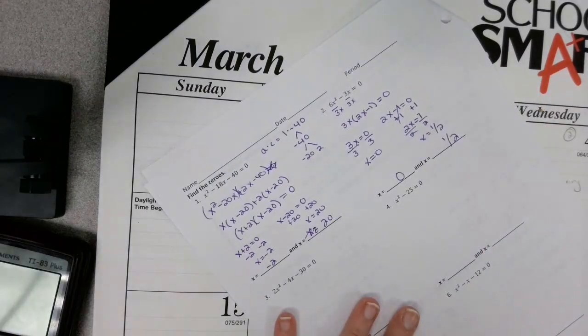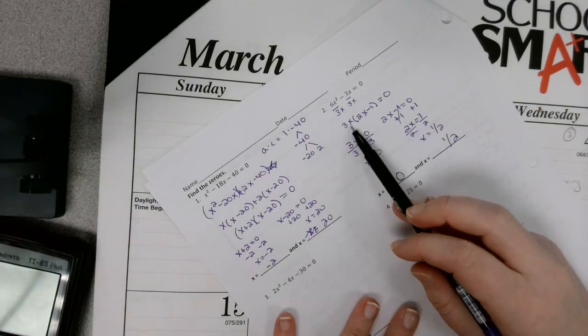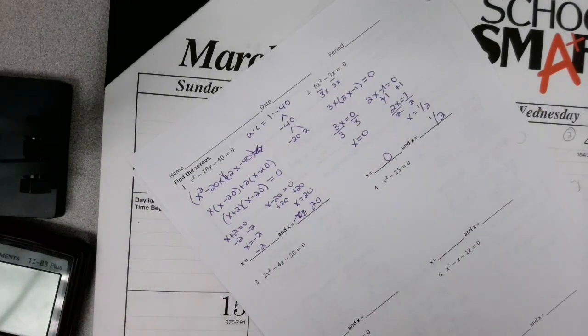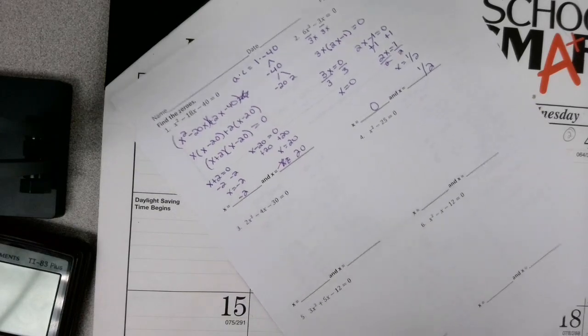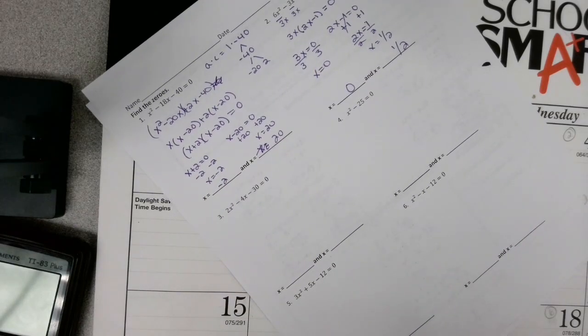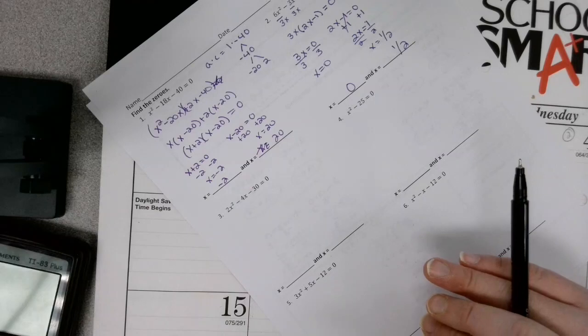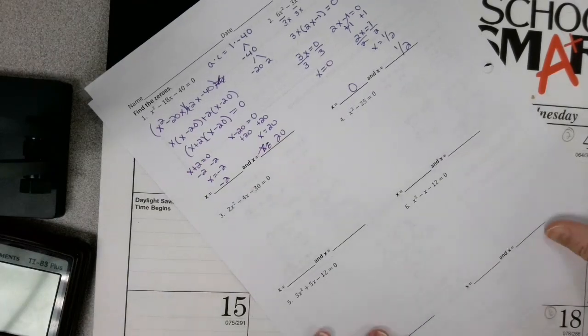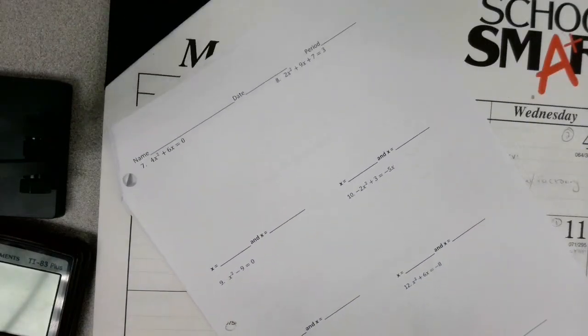Then those are my two factors. You cannot forget about that 3x in the front. That also has to equal 0. Alright, try 3, 4, 5, and 6 by yourselves. There will be an answer key. I am going to jump to a couple on the next side.